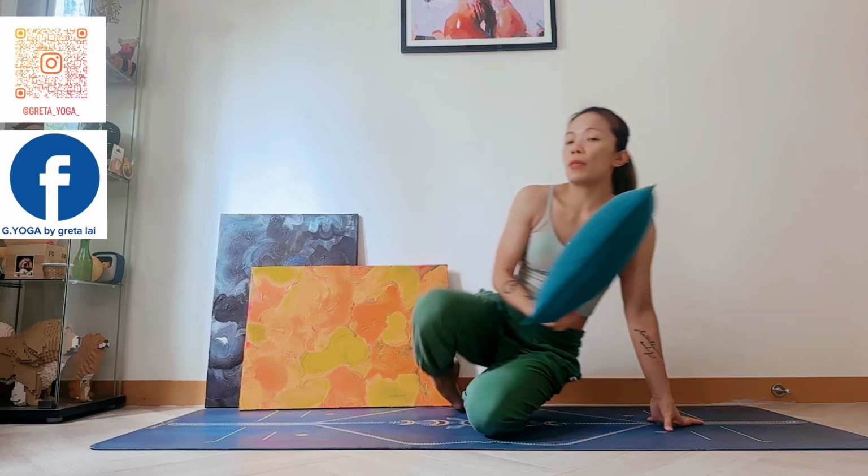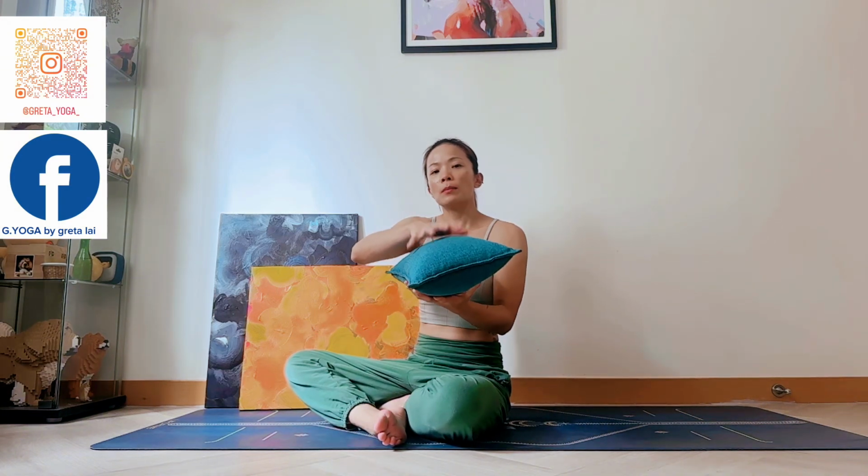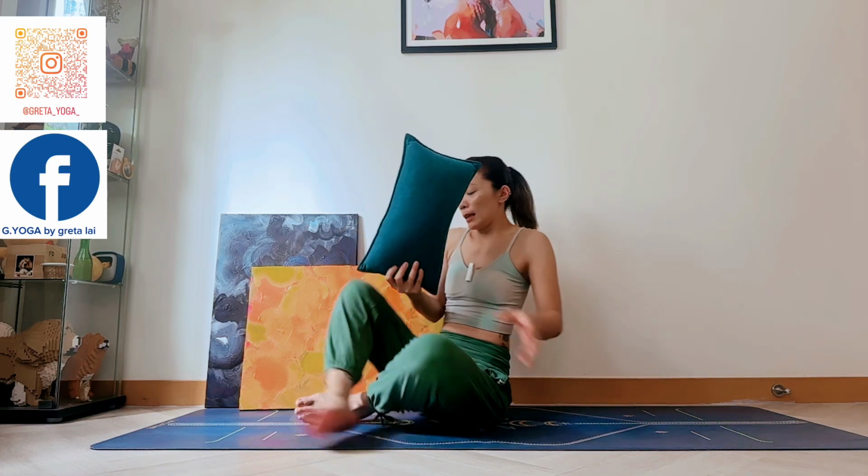So you can grab a block if you have one, or a few blocks, or a cushion that's a little bit sturdy, or maybe just roll up a blanket or a towel, that would also help. You basically want something that has a little bit more shape, so when you lie over it, it doesn't collapse all the way. So I'm going to use this little cushion here.